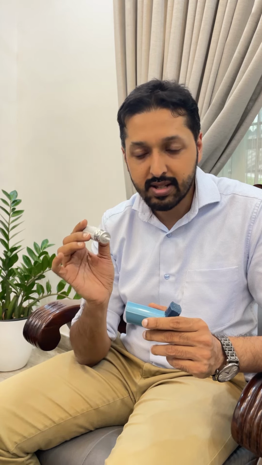As the name suggests, the pressurized metered dose inhaler delivers the metered volume of the drug in each actuation. See, this is a pressurized metered dose inhaler. It has a canister which is filled with the propellant and the active component, that is the drug.